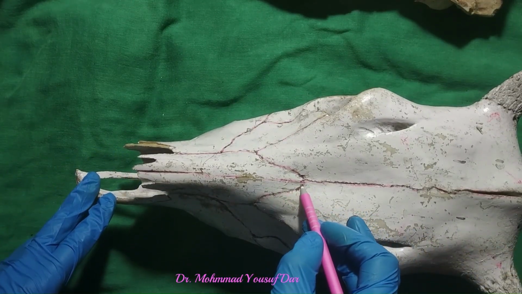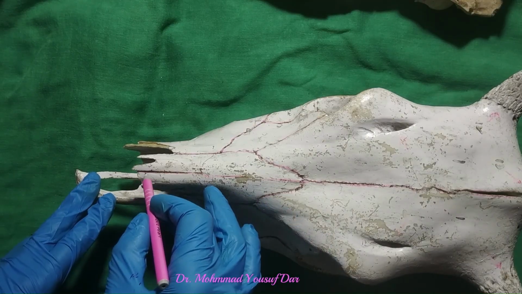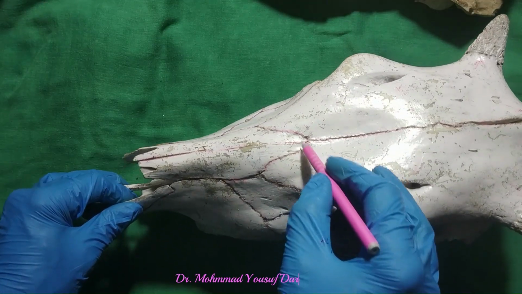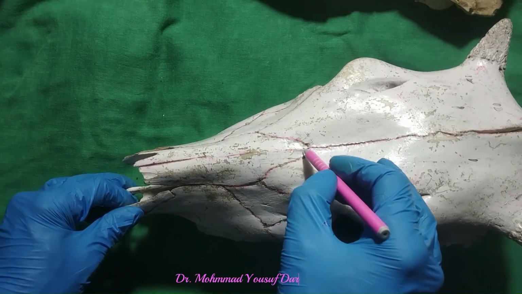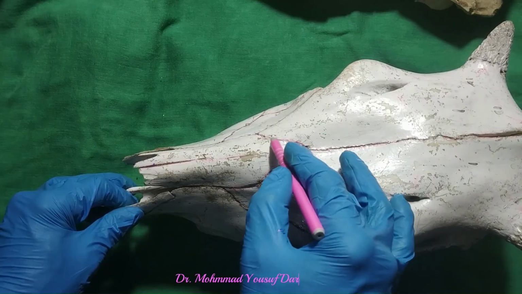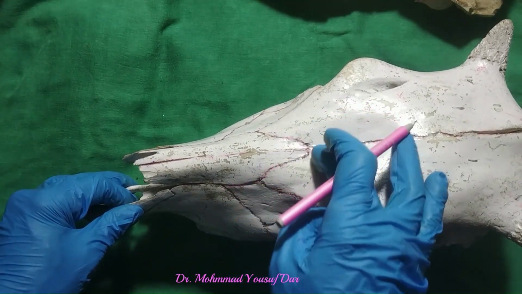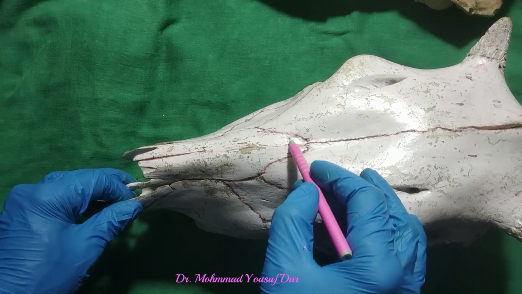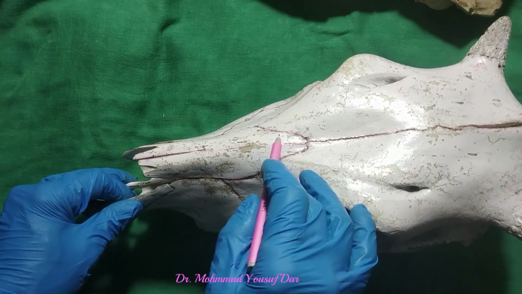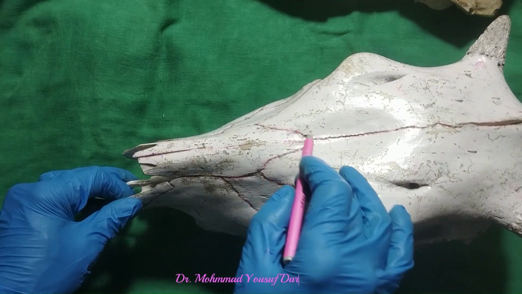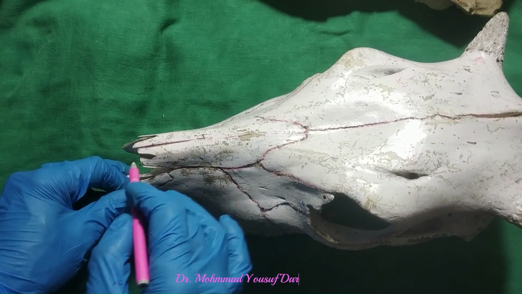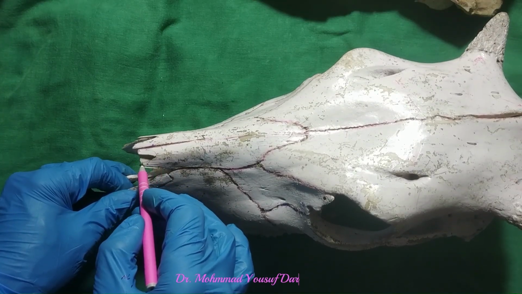This is the posterior end, this is the anterior end. The posterior end is pointed, and the two posterior ends of the nasal bones get fitted into the notch that is formed by the frontal bone. While the anterior end of the nasal bone is divided by a notch.